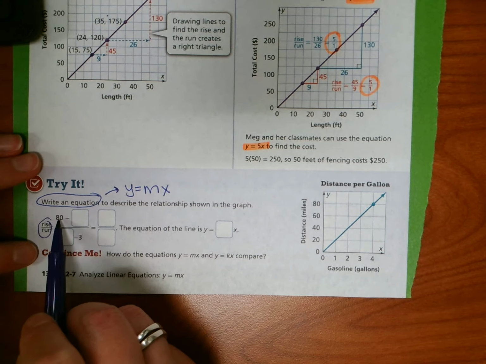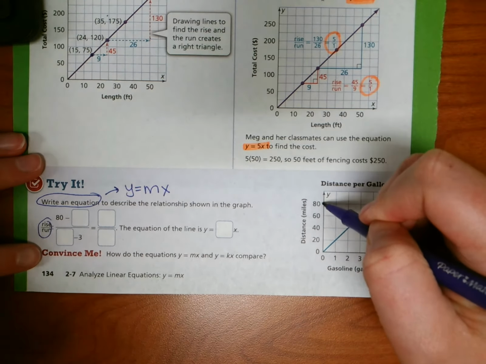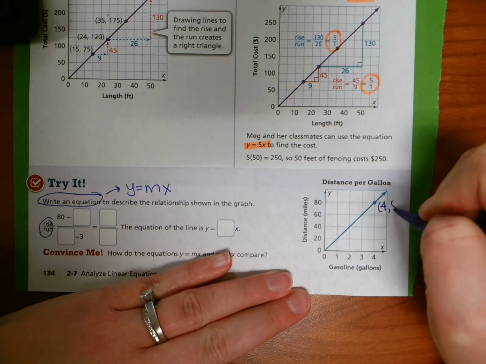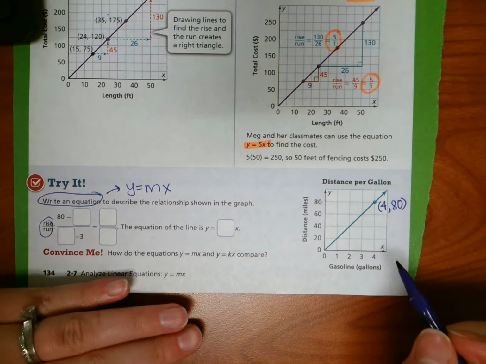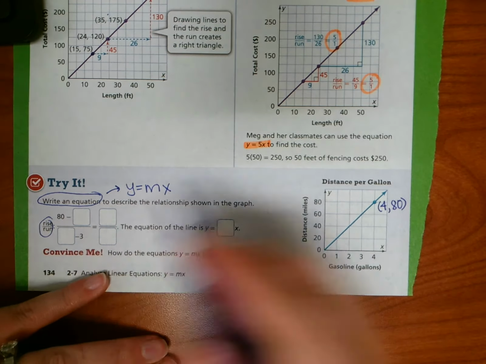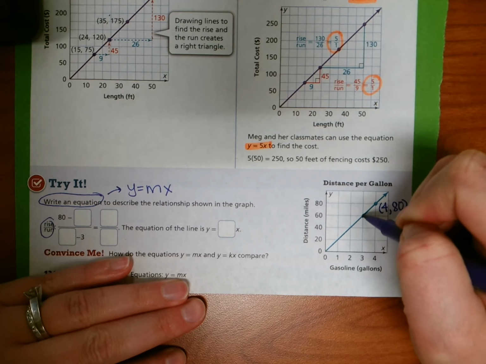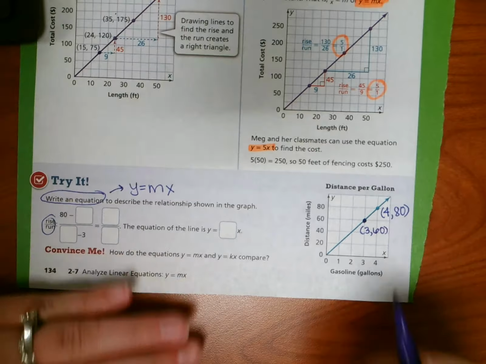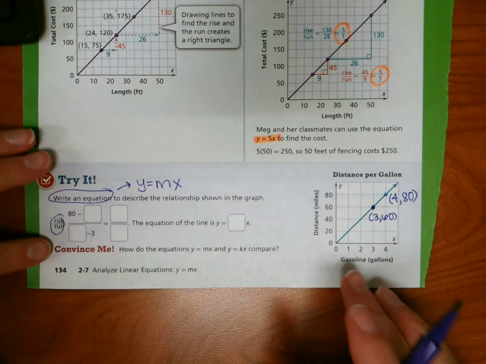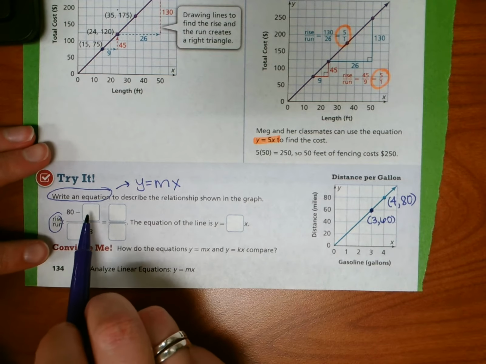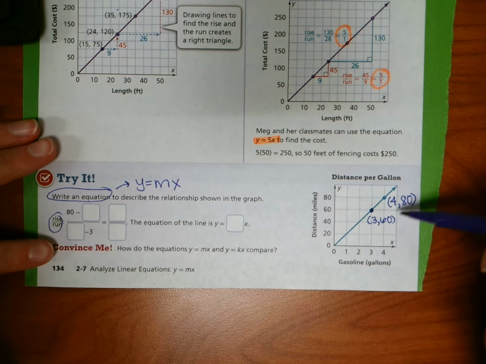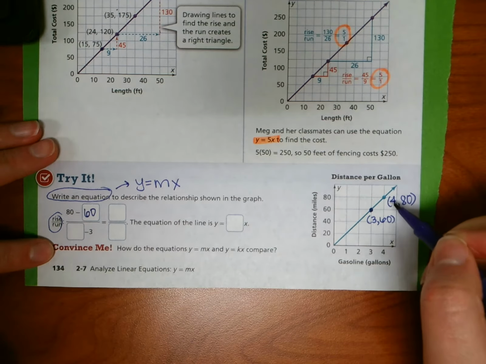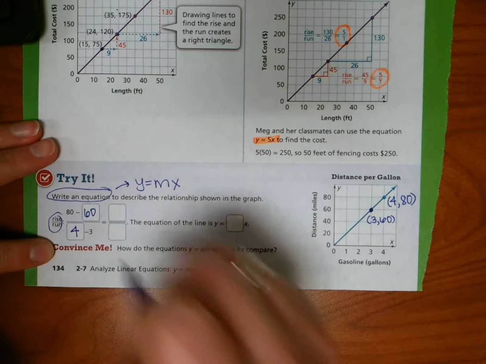Okay. I notice that they're using the y value of 80, so they want to use this point here at 4, 80. And I notice that they're using an x value of 3, so that would be right here at 3, 60. Okay. So if I'm using my slope formula like we've practiced, I've got 80 minus 60 over 4 minus 3.